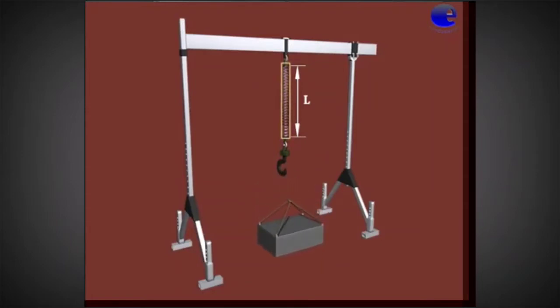The body remains in its previous shape and size only when the deformation caused by the external force is within a certain limit. This limit is called the elastic limit.